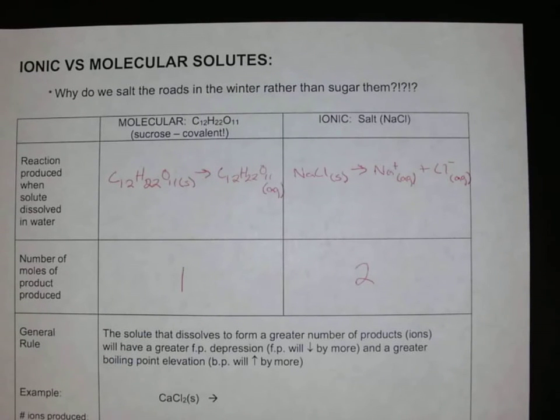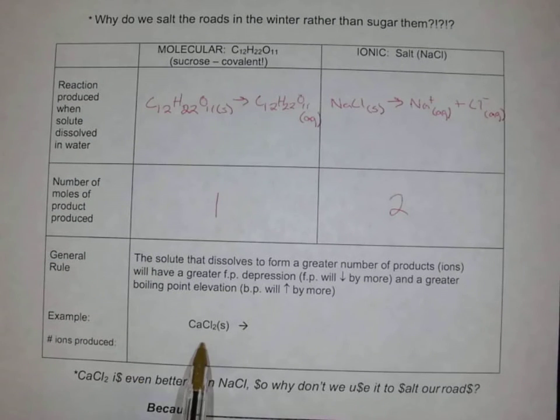So the solute that dissolves to form a greater number of products, the more ions, will have a greater freezing point depression and a greater boiling point elevation. If we create more ions, it'll generally increase the freezing point depression and boiling point elevation. It'll change by more.